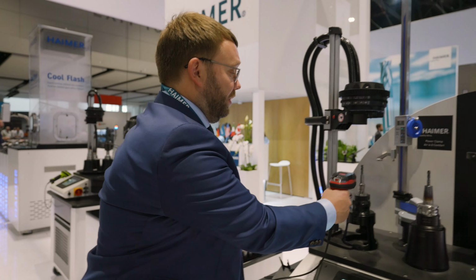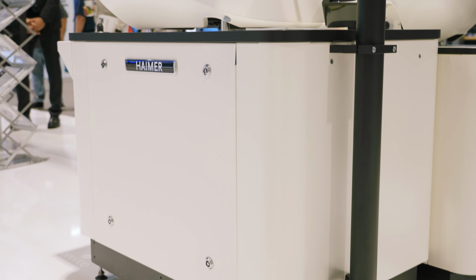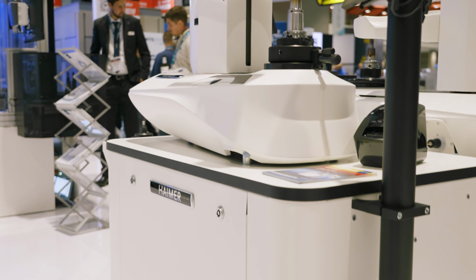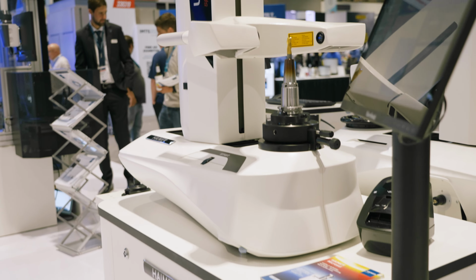We give a solution for any kind of job shop in the world. Here we see, for instance, a perfect entry-level machine for any kind of job shop. We have everything from small entry-level, depending on your budget, up to a fully automatic machine.